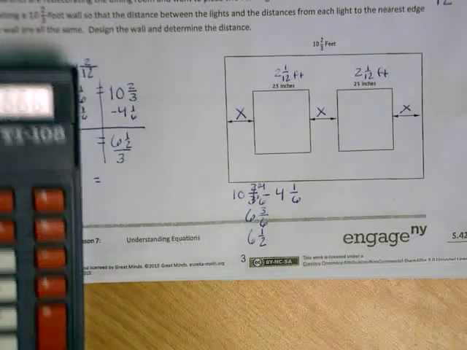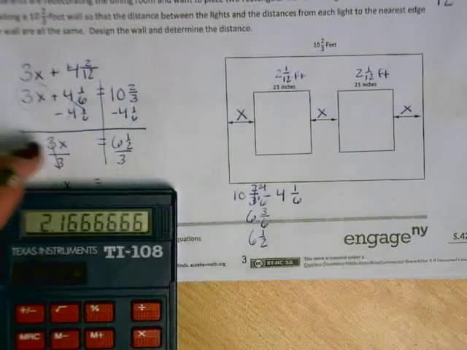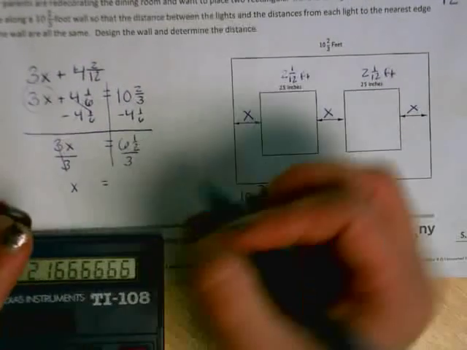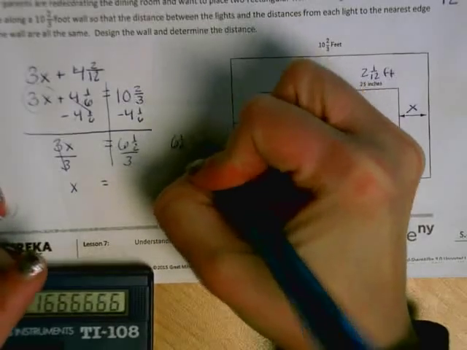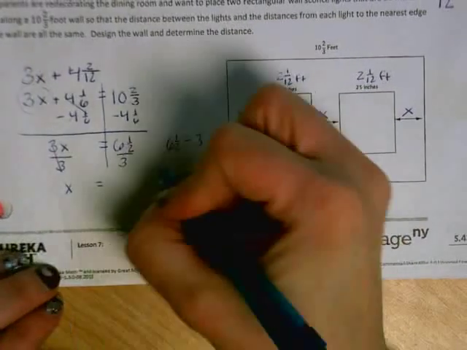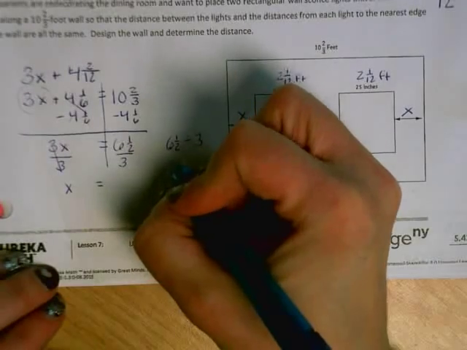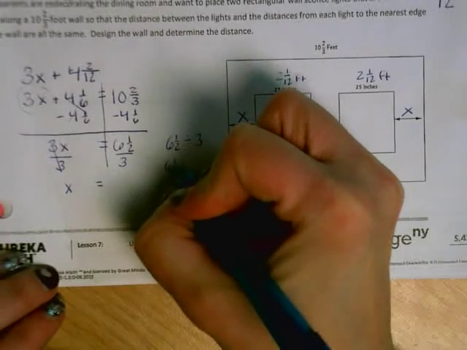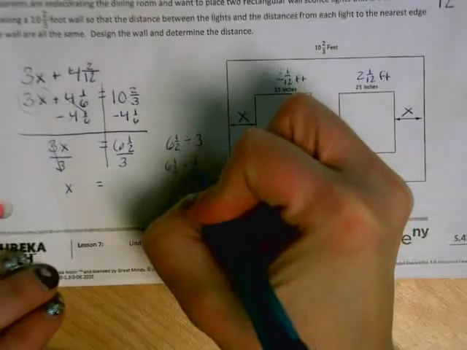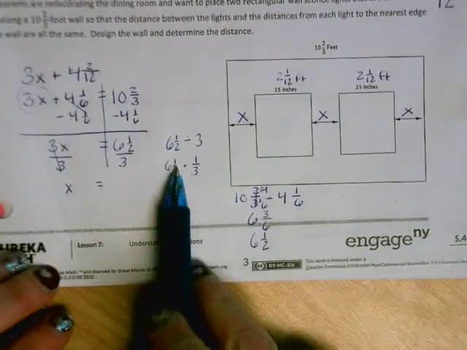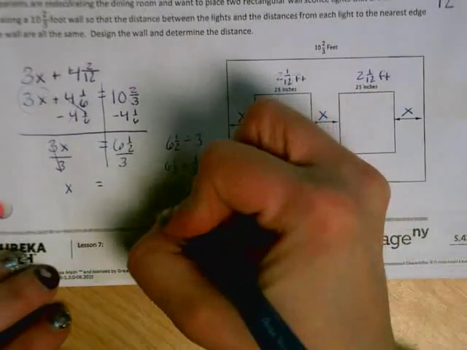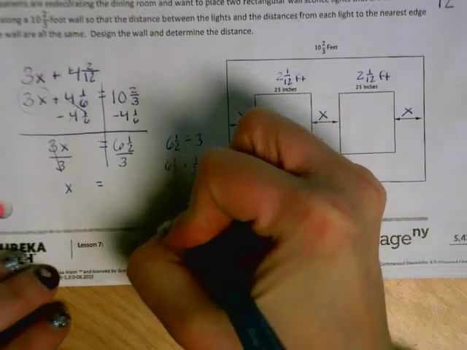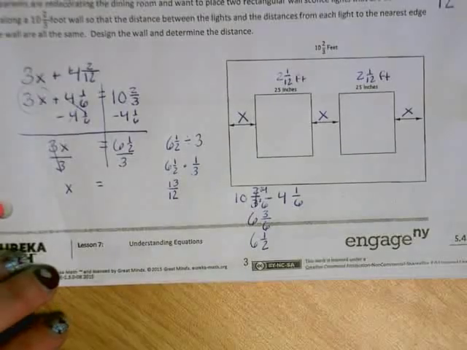No, it doesn't give us a nice one. Let's leave this as a fraction because it's not going to be very nice. Let's see. 6 1/2 divided by 3. Let's flip the second guy and multiply. This would be 6 1/2 times 1/3, and we need to make this 6 1/2 into an improper fraction. 6 times 2 is 12, plus 1 is 13 halves.